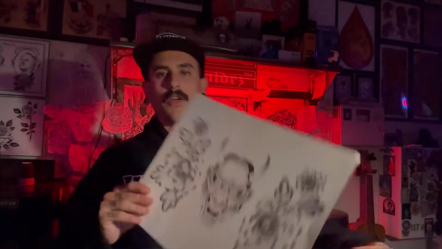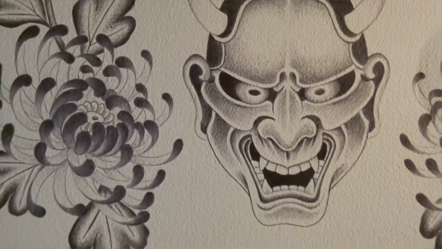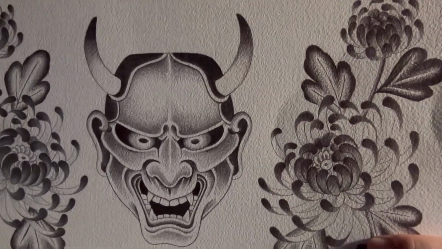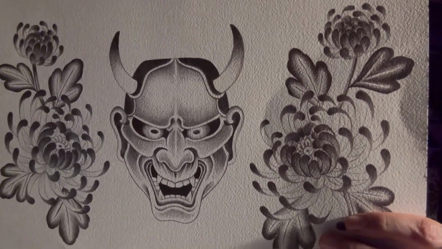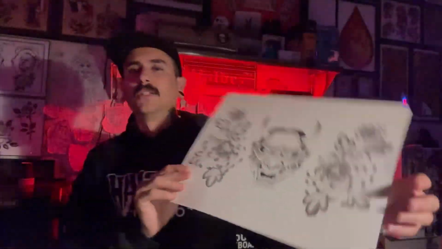You can also do different styles. Like this one is obviously a little bit more Japanese, but I use that Chicano style shading with the ballpoint pen to get more of a Chicano shading look, but with the Japanese tattoo subject matter. So that's an awesome thing about tattoo flash.